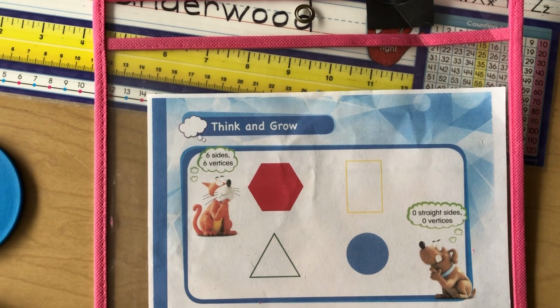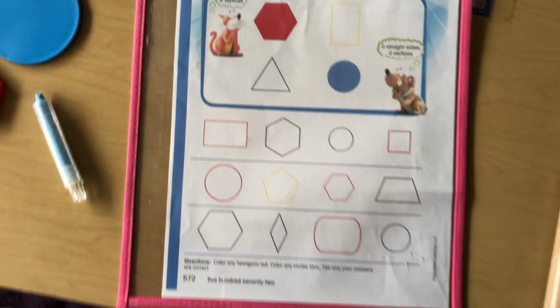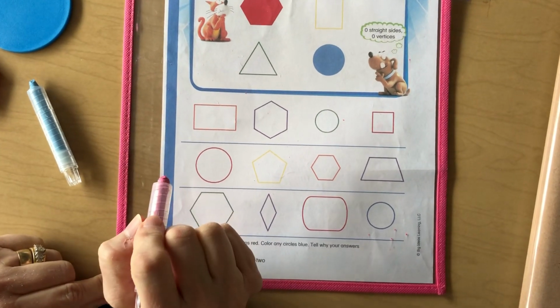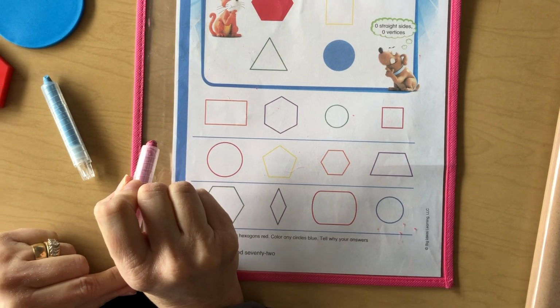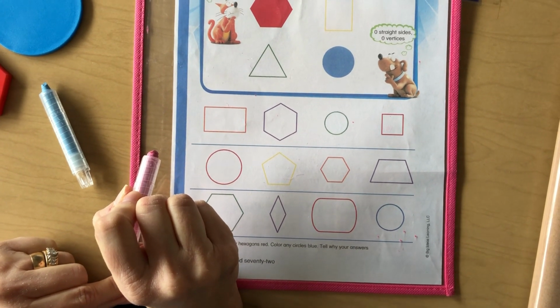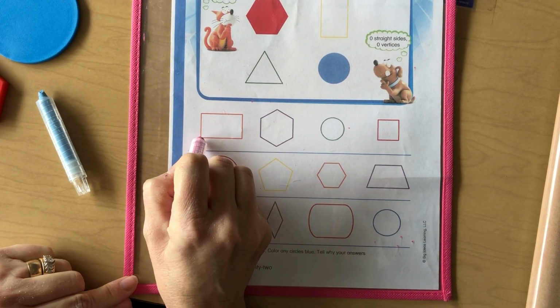So let's do that first. Pick up your red crayon, go down below in each of the rows, start at the first row. Look at all the shapes and any hexagons you find, color them red. 1, 2, 3, 4.